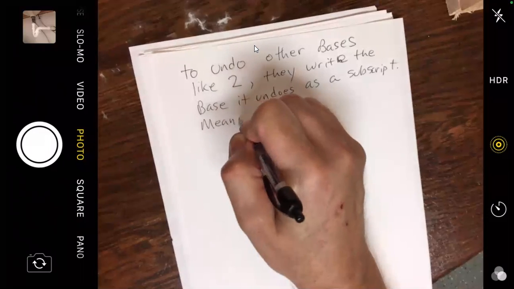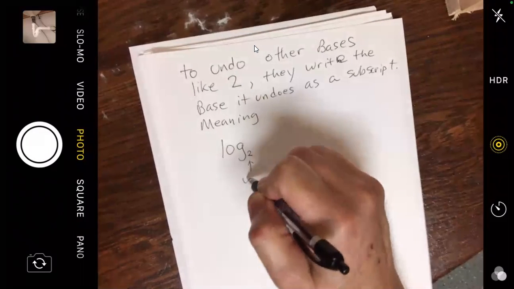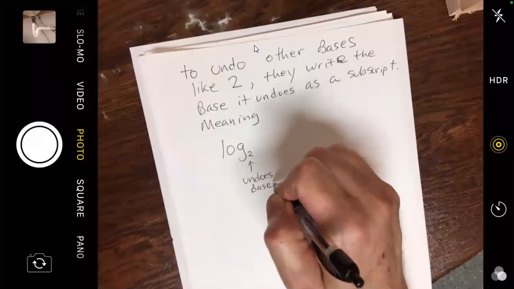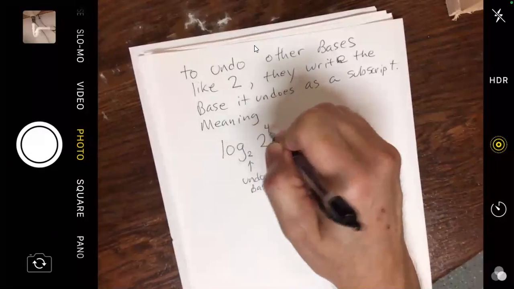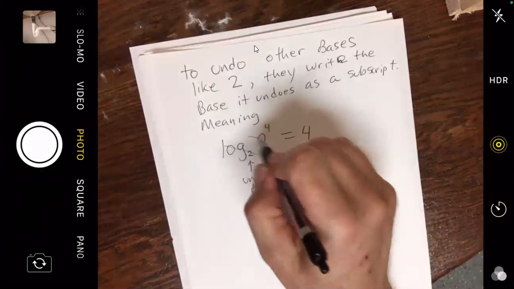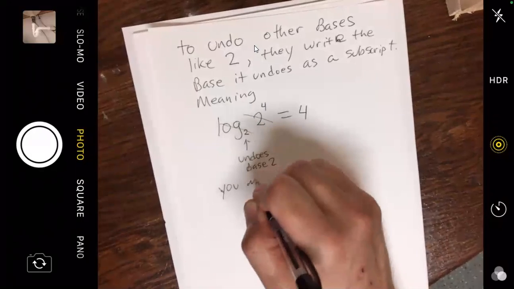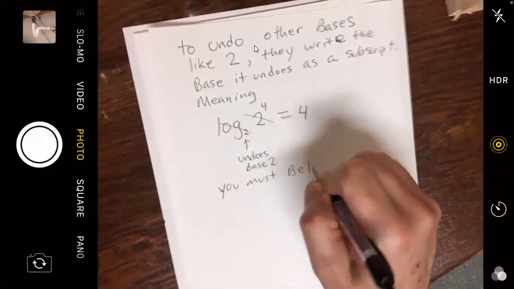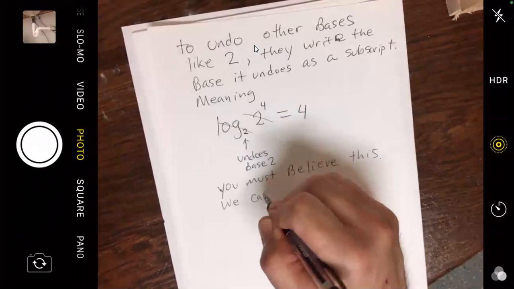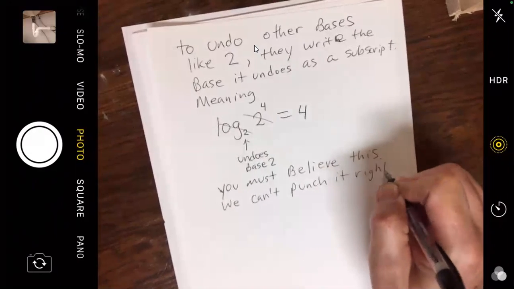Meaning a log, and they write a subscript 2. This undoes base 2. Log base 2 of 2 to the 4th must equal 4. These undo each other. You must believe this, we can't punch it right now.